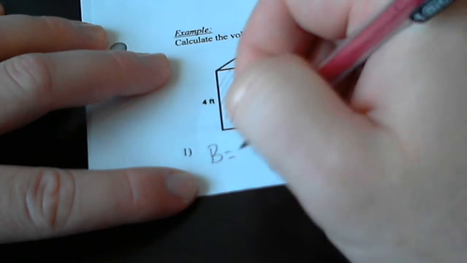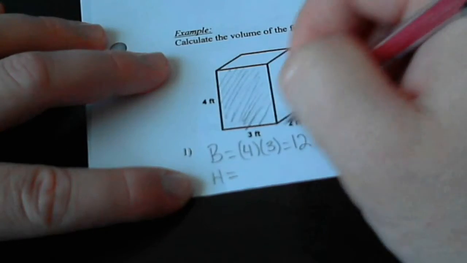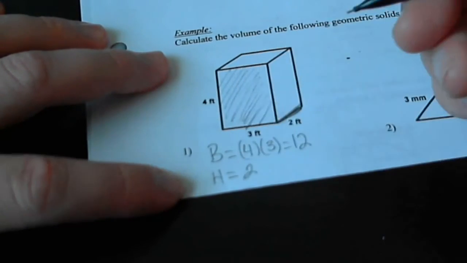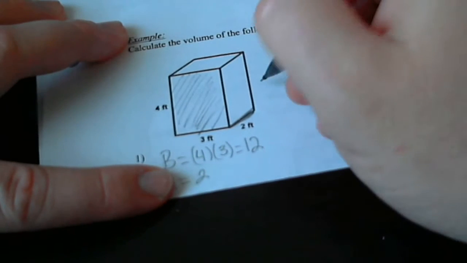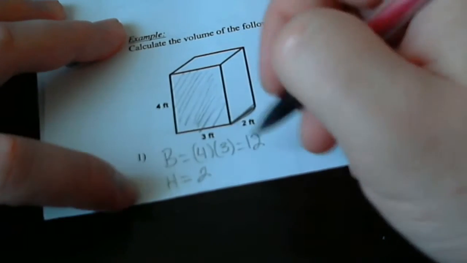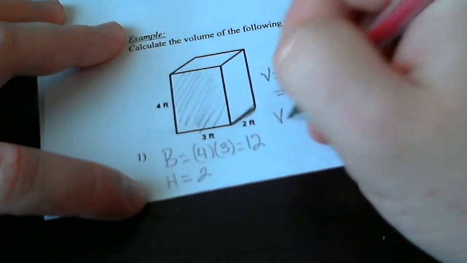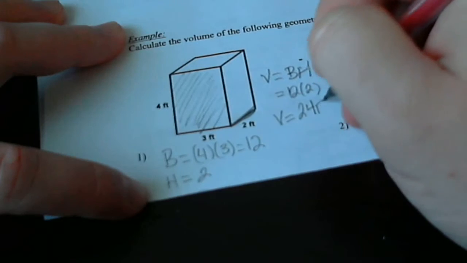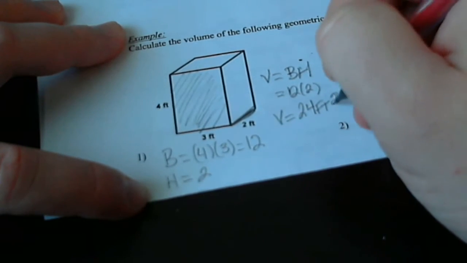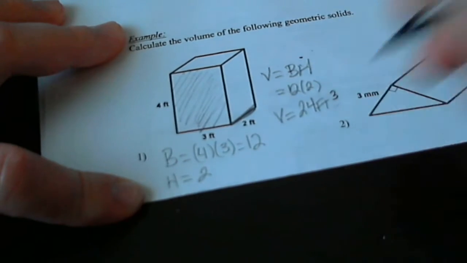So base is 4 times 3, which is 12. And the distance between the bases, or the height, is 2. Remember, volume is equal to base area times height. Well, B is 12, H is 2. Multiplied together, we get volume equal to 24, and in this case, feet cubed. I almost put feet squared. It's feet cubed. There we go.